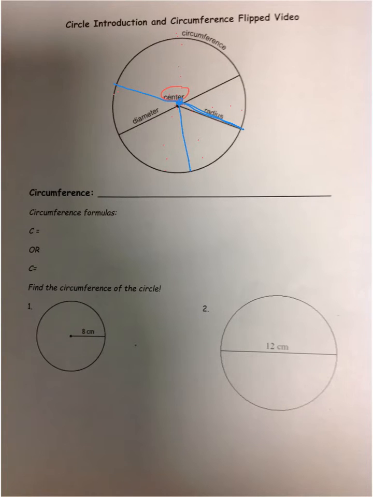And another word that you're going to need to be familiar with is diameter, which means we are going directly through the center from one side to the other. So as you might be able to tell, a diameter is made up of two radius put together. So a diameter is the same as two different radius.